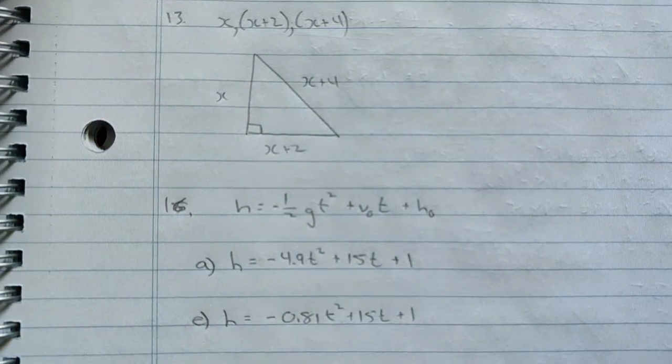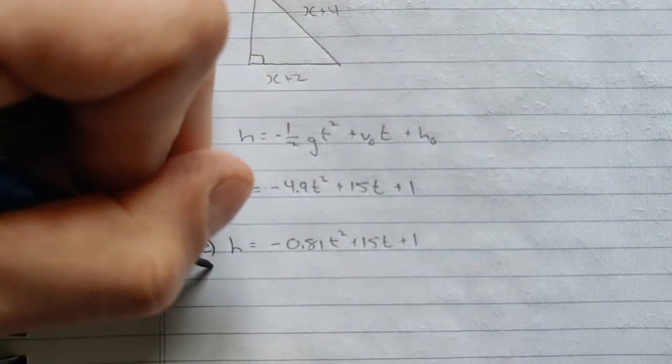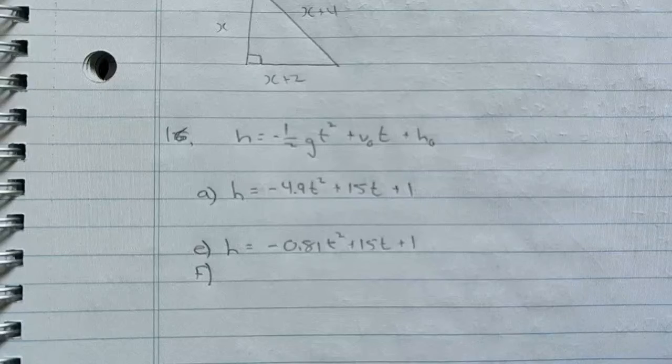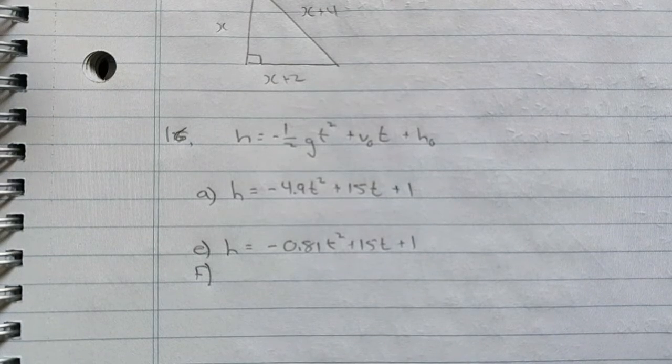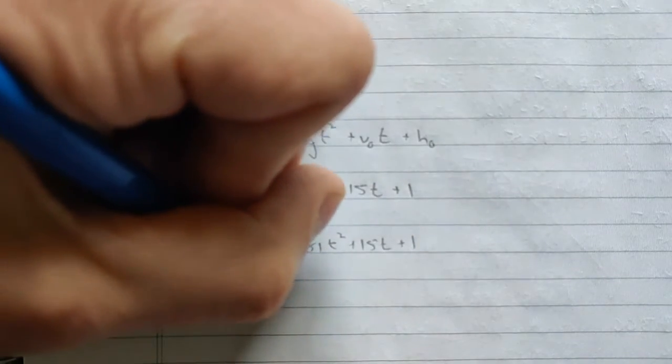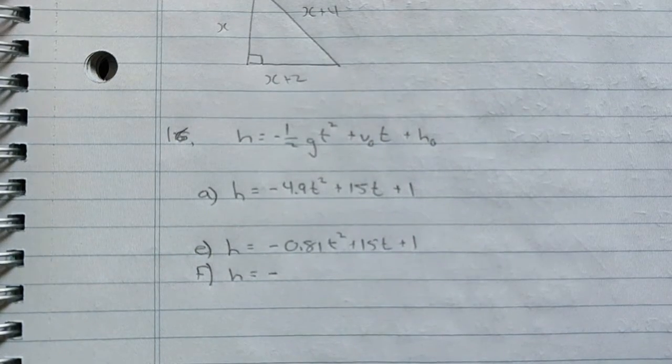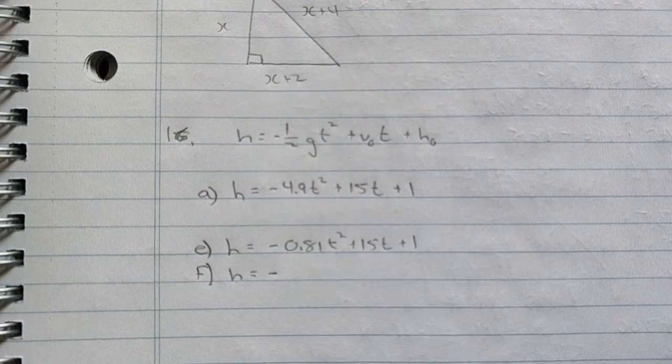And then you'd go through the sequence of steps again, finding the zeros, finding the vertex. And then in the case of Jupiter, where the gravity is 23.1, again, we're going to just take half of that gravity. So that would be 11.55.